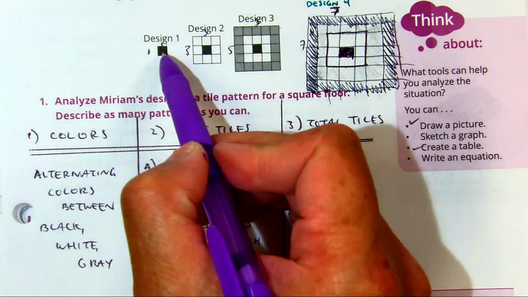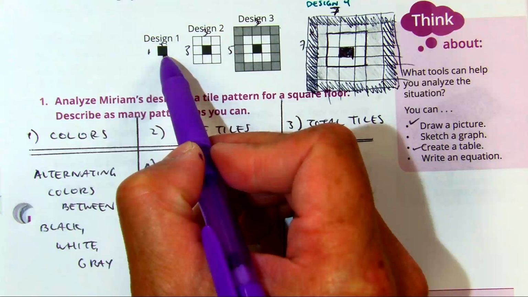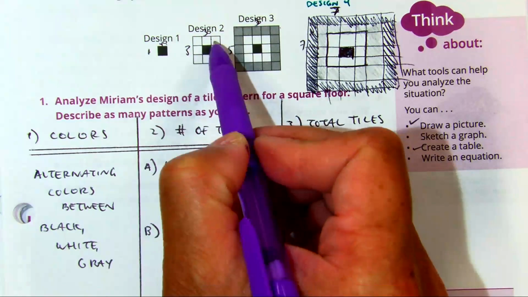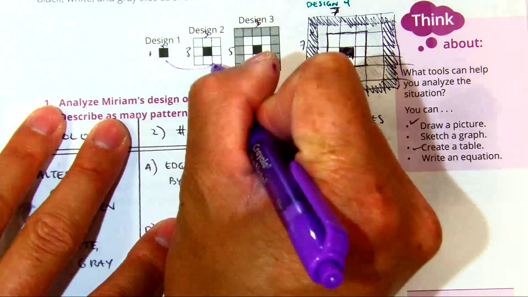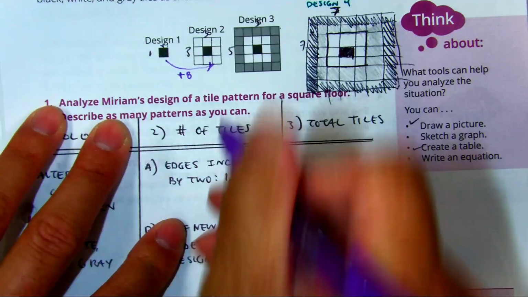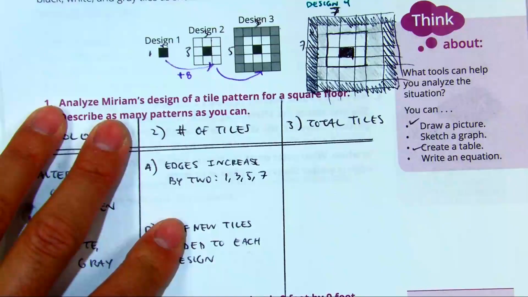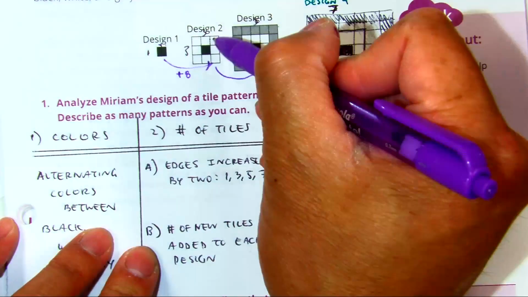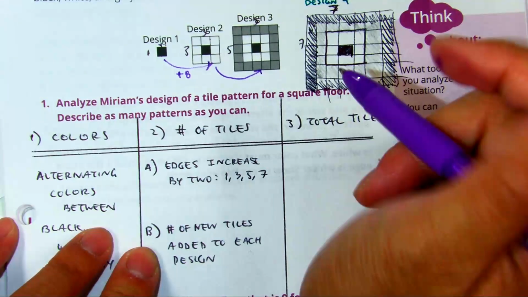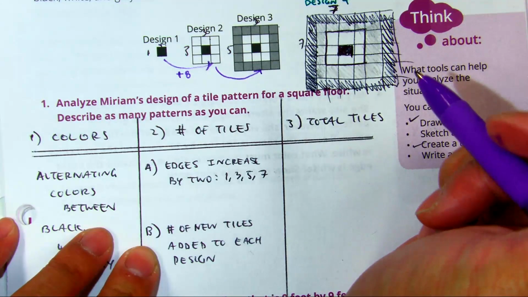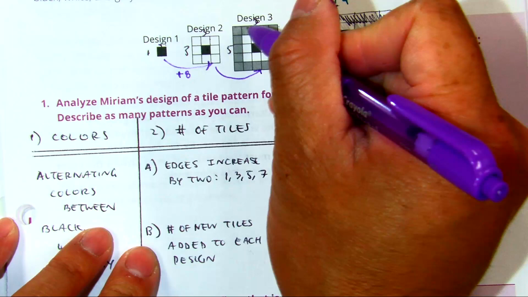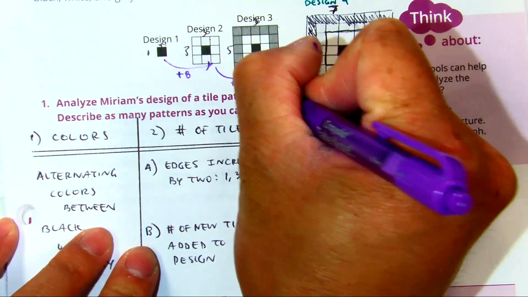Okay, so from design 1 to design 2, how many new tiles were added? 8. So right here we're going plus 8. Okay. How about from here to here? This one you just counted the white ones. This one you just have to count the gray ones. So how many? I see 5 and 5, so that's 10. So I see plus 16.